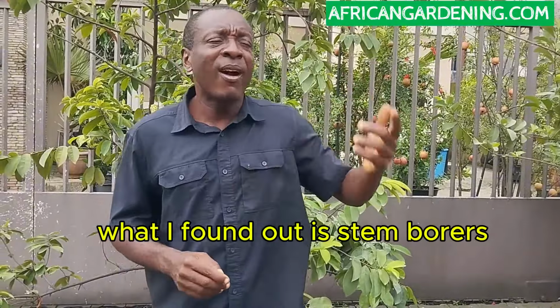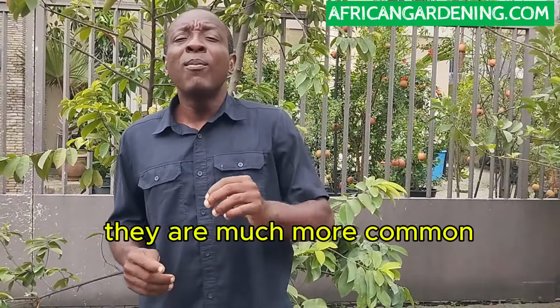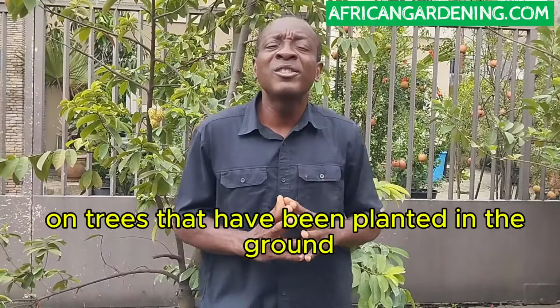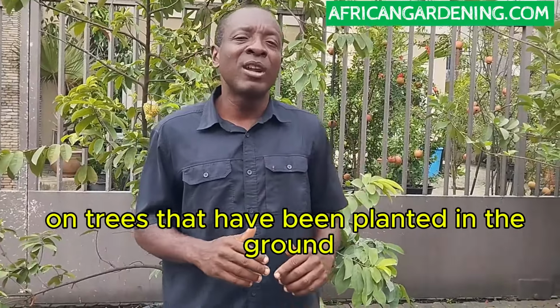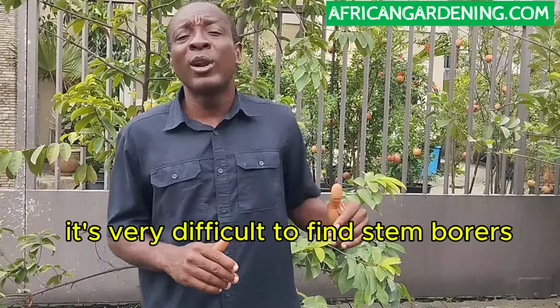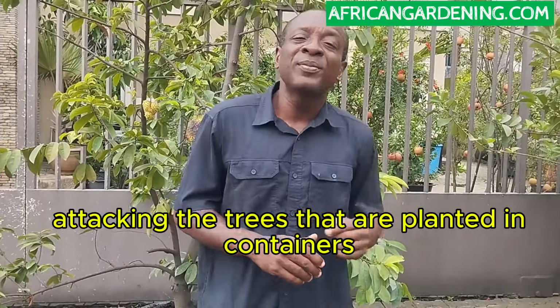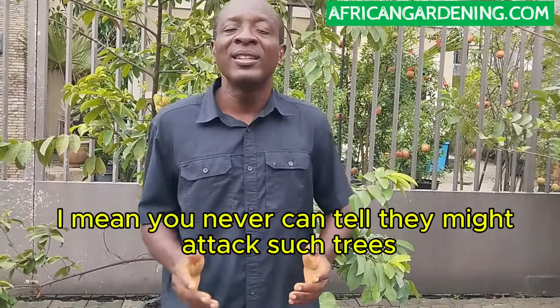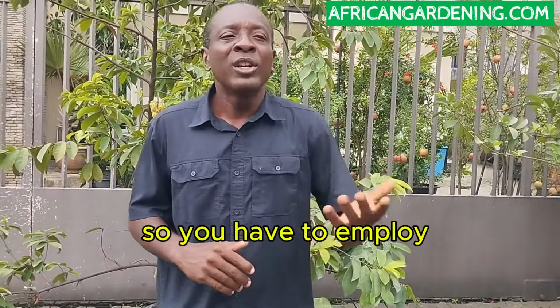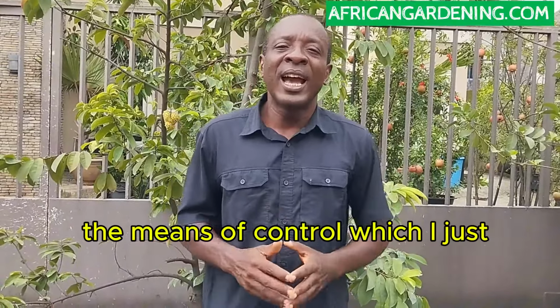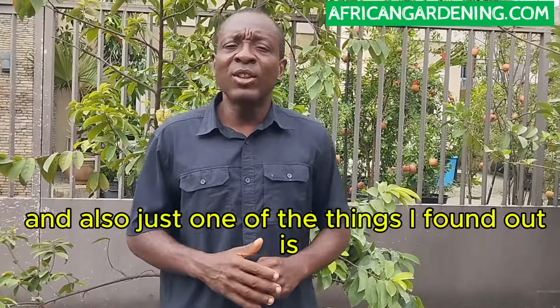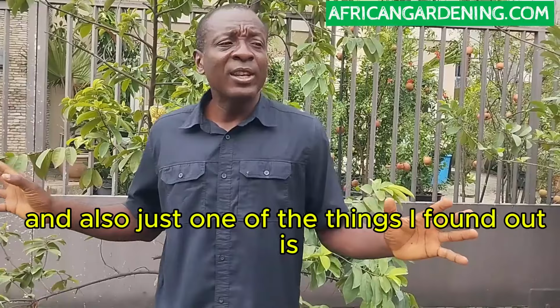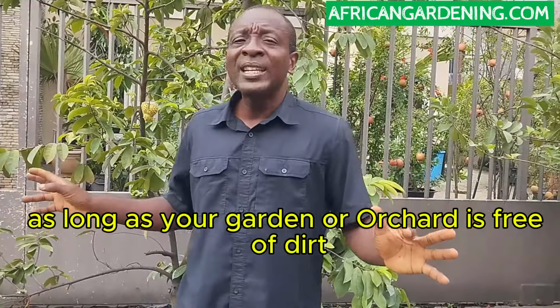What I found out is stem borers are much more common on trees that have been planted in the ground. It's very difficult to find stem borers attacking trees that are planted in containers. But again, you never can tell. They might attack such trees, so you have to employ the means of control which I just explained.